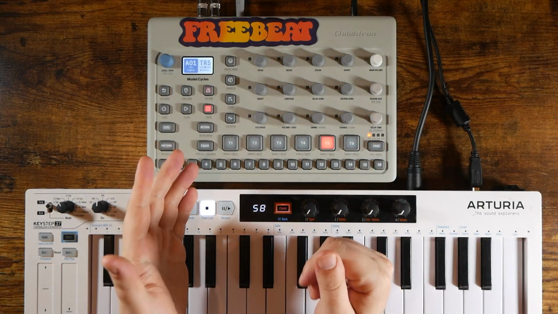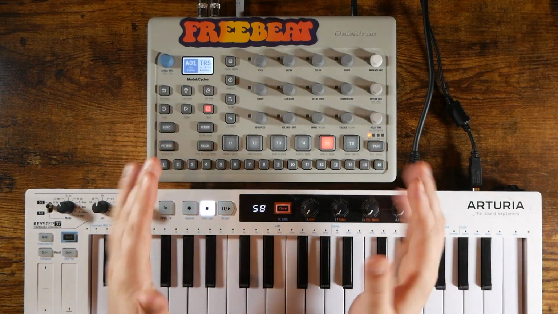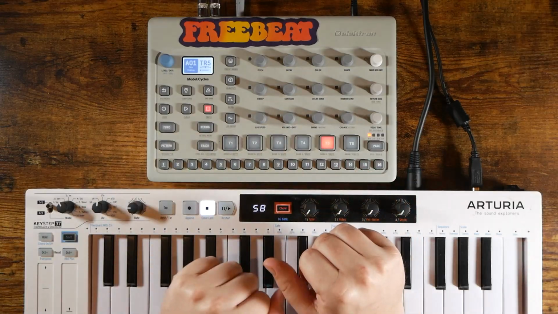I'm finally going to explain why I think grooveboxes need more available patterns.